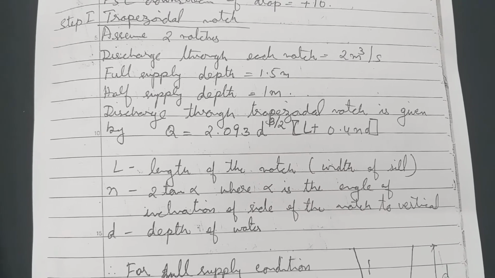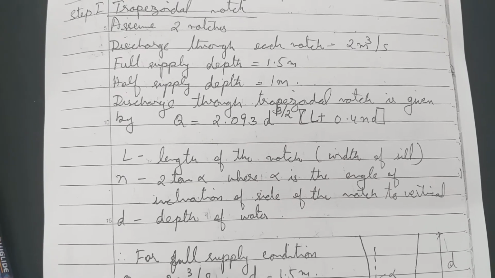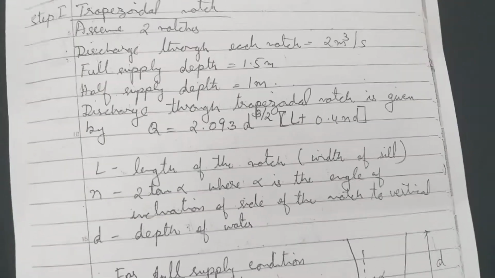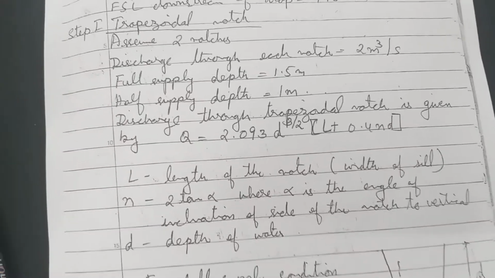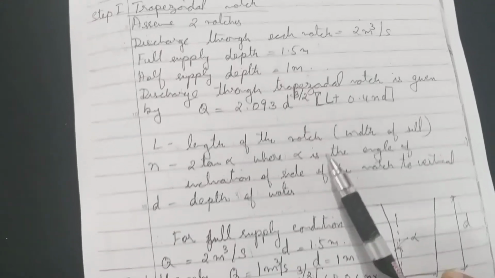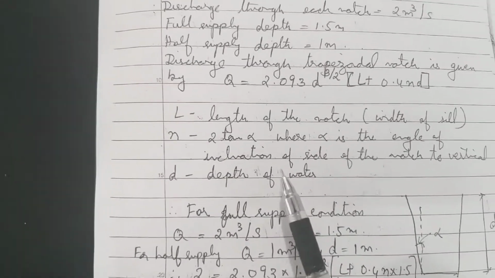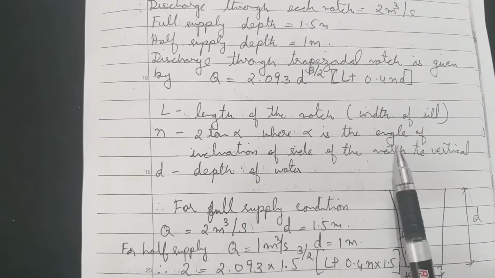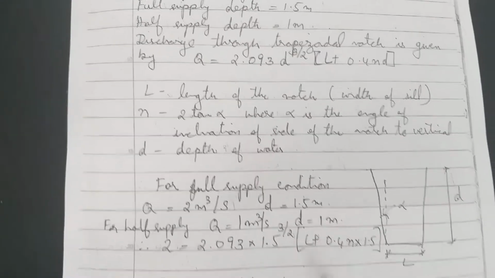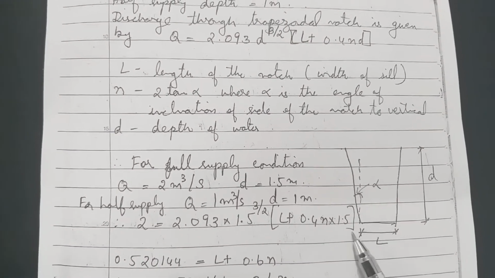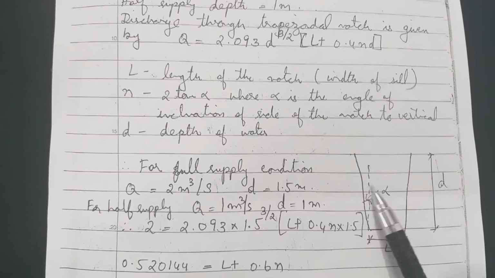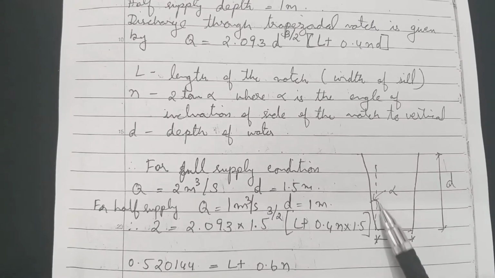Discharge through a trapezoidal notch is given by an empirical formula. Q is equal to 2.093 into D raised to 3 by 2 into (L plus 0.4 ND), where L is the length of the notch, that is, the width of the sill. N is equal to 2 tan alpha, where alpha is the angle of inclination of the side of the notch to vertical. D is the depth of water. As shown in the figure, L is the length of the notch, D is the depth of water, and alpha is the inclination of the side with the vertical.